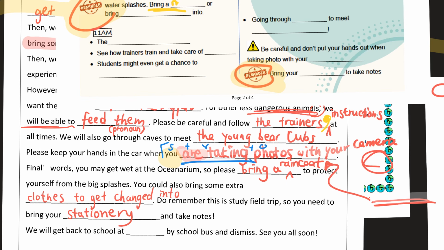Okay, so here we will get back to school at, again, a time. So if you are careful enough, you can find the answer here. It is till 4 p.m. Okay, so I hope you can get this. This will be a bonus mark in this exercise because the whole exercise is pretty easy. So if you can get this, it's a relatively difficult question here.